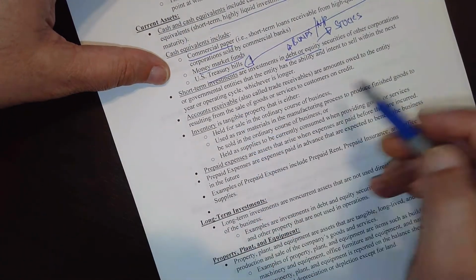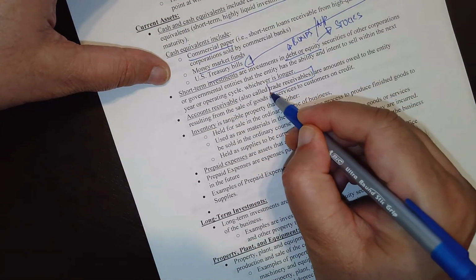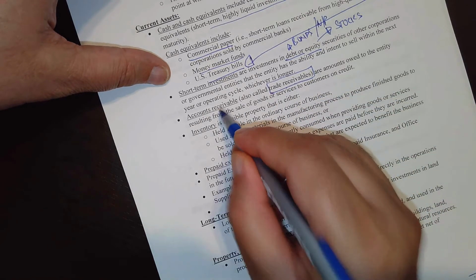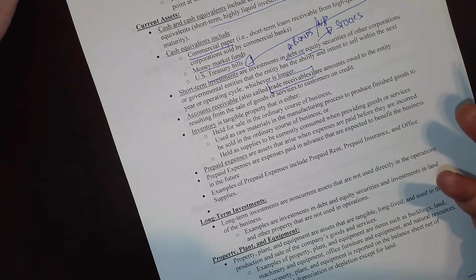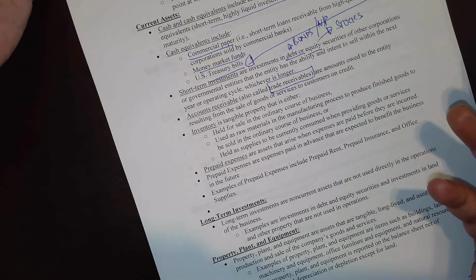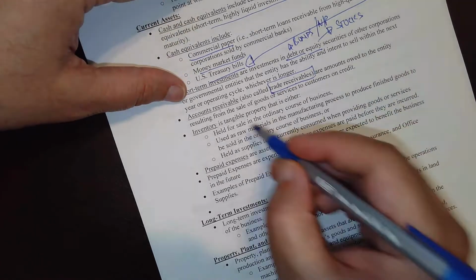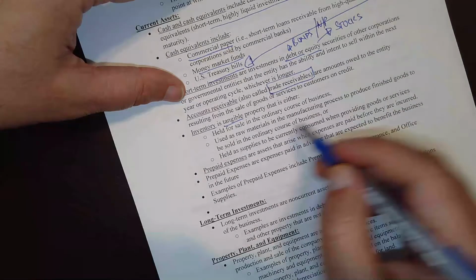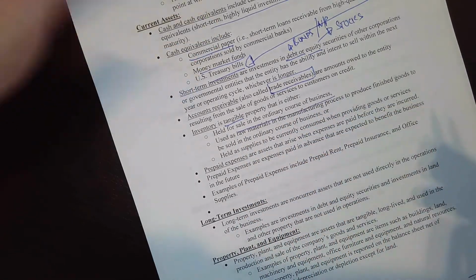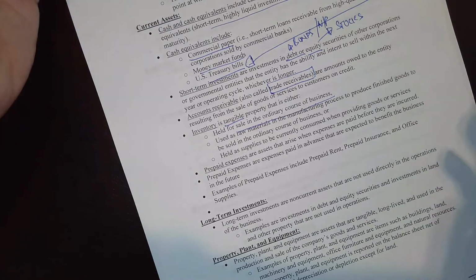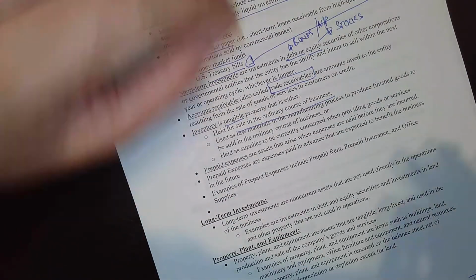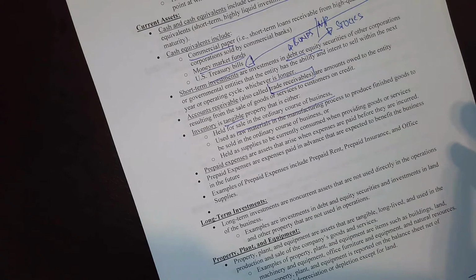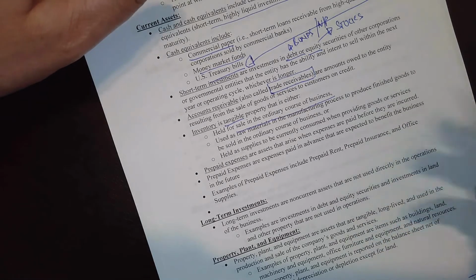Accounts receivable, also called trade receivables. Please do not get confused: trade receivables and accounts receivable are the same thing. This is the amount your customer owes to the business because you provided them a product or a service. Inventory is a tangible item held for sale in the ordinary course of business. For example, if you go to Best Buy, all the inventory that you see in their store or behind the store is inventory that is available for sale at any point when a customer makes a purchase. That is considered the ordinary course of business.